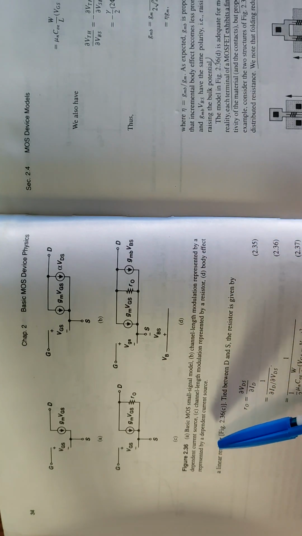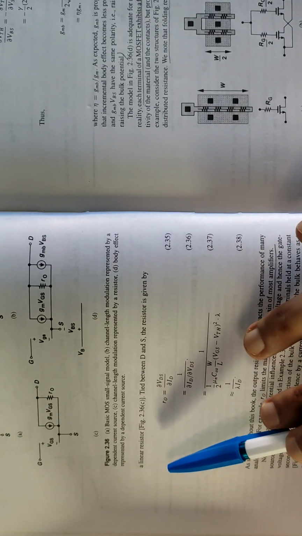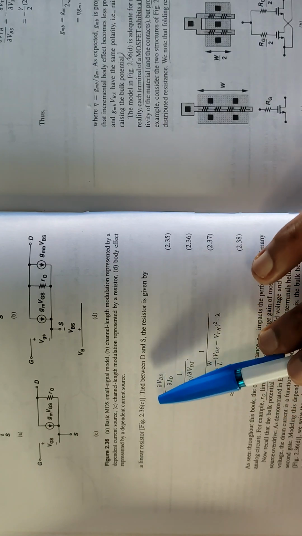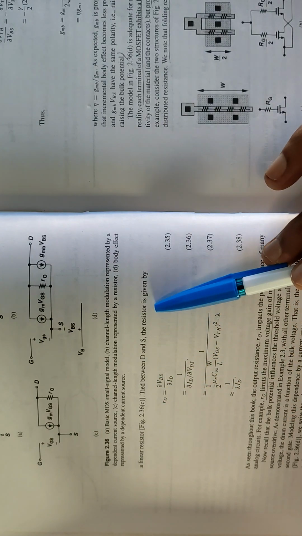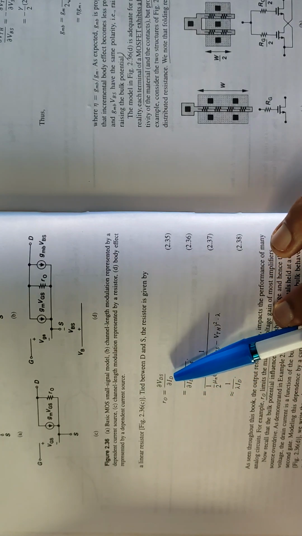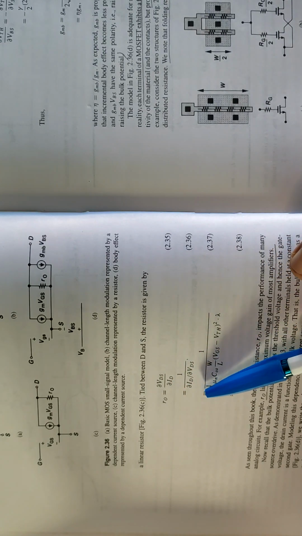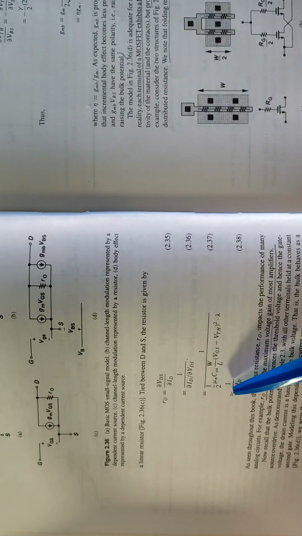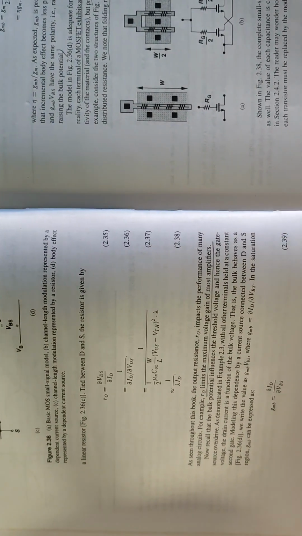D, body effect represented by a dependent current source. A linear resistor tied between D and S. The resistor is given by r0 = ∂VDS/∂ID = 1/(∂ID/∂VDS) = 1/[(1/2) μn Cox (W/L) (VGS − VTH)² λ] ≈ 1/(λ ID). As seen throughout this book, the output resistance r0 impacts the performance of many analog circuits. For example, r0 limits the maximum voltage gain of most amplifiers.